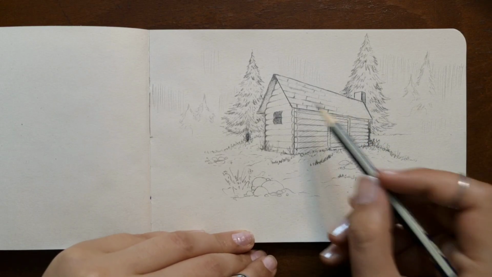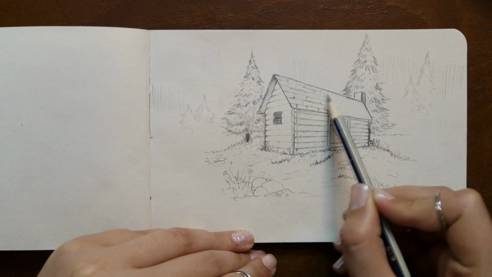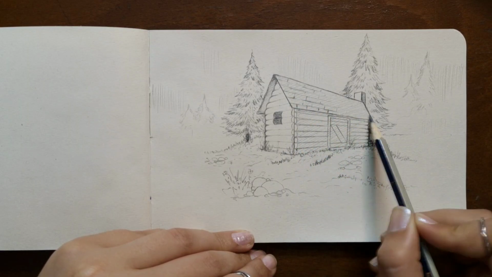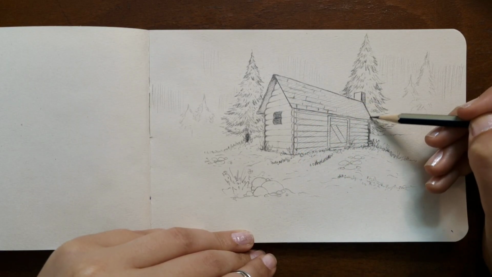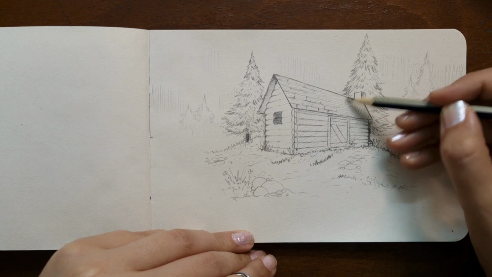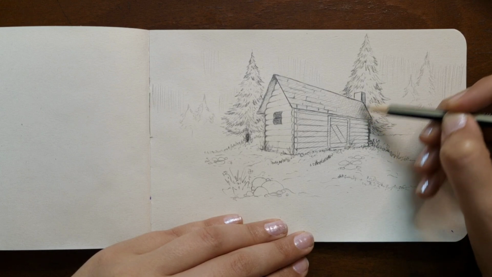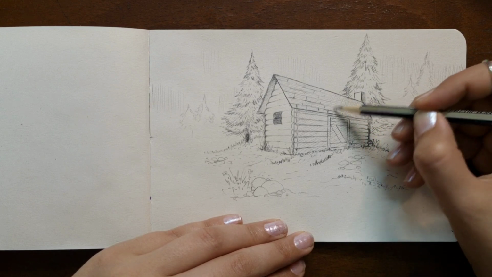I'm also going to put a layer of shadow on the roof. From this corner, I'm going to darken my shadows, and as I go to the left, I'm going to reduce the depth of my shadows and go to the light gradually. And then I'm going to add another layer. This time I'm going to do the hatching in different directions.